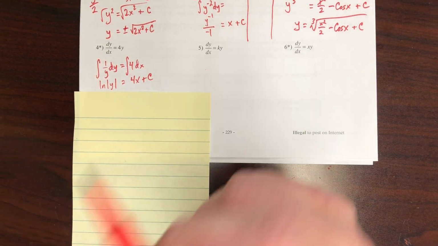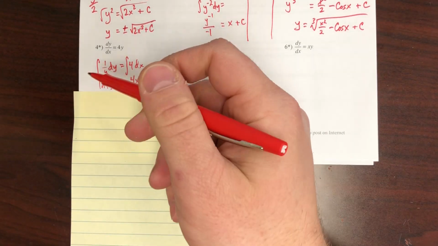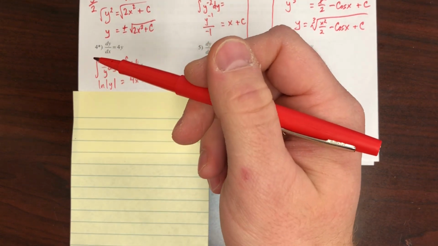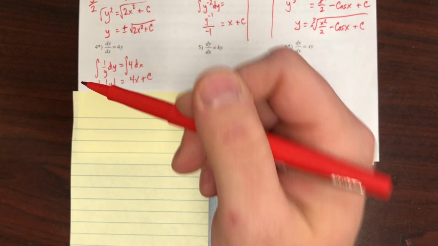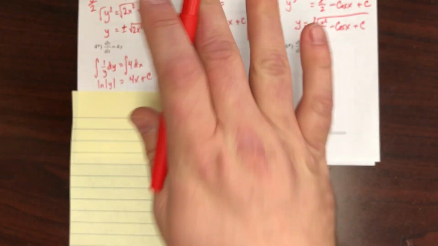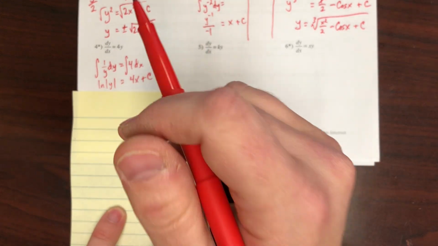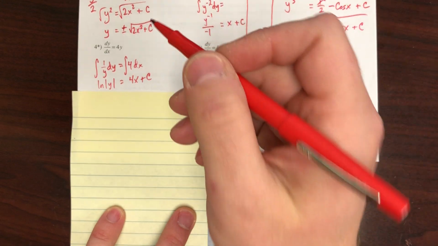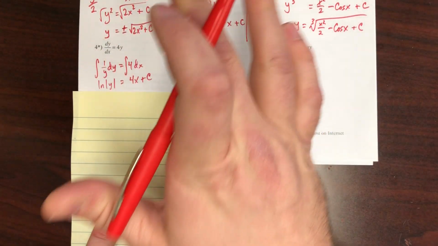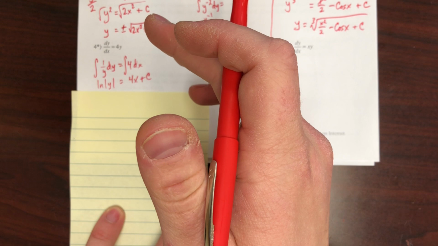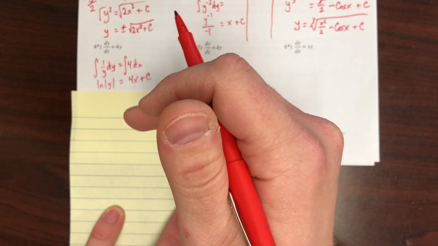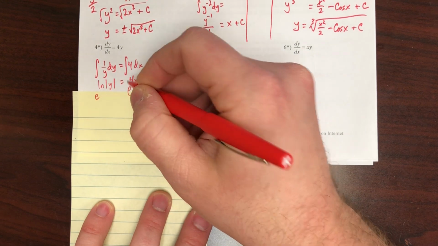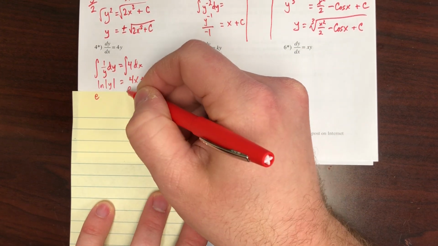So that's the antiderivative of 1 over y. It's ln y, absolute value bars. So I want to get y by itself. You might be like, I don't remember how to get rid of this. What we do is we exponentiate both sides. It's a fancy way of saying we're going to e it. So we're going to e this side, and we're going to e this side. It's saying e to this side is equal to e to this side.